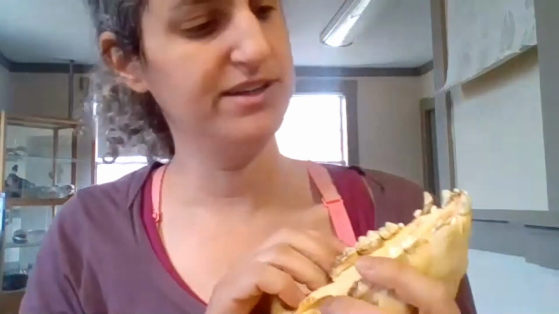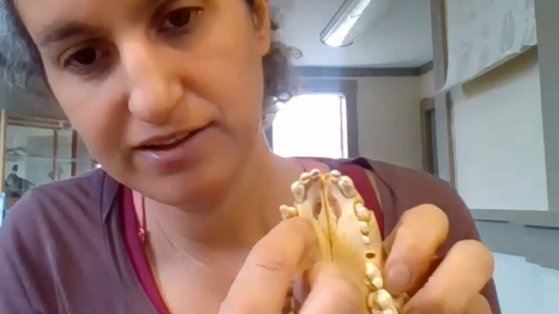One thing that I forgot to mention when I was talking about skull anatomy is we've talked about the secondary palate, and I want to show you what that means. Okay, so let's look at our bear cub. And what I want to show you is that here there's a suture line.